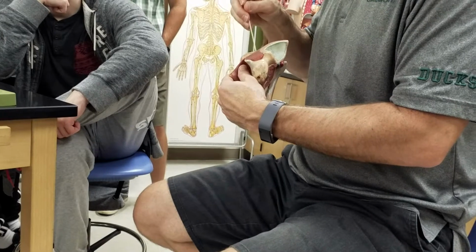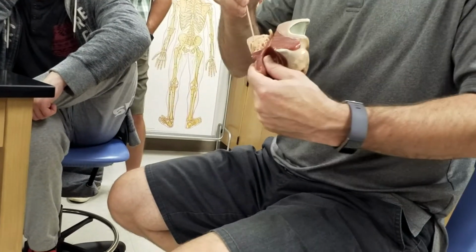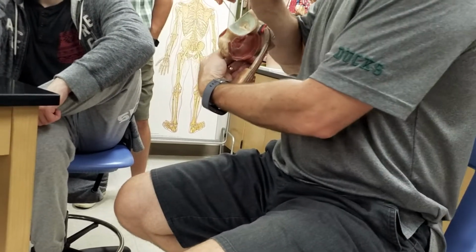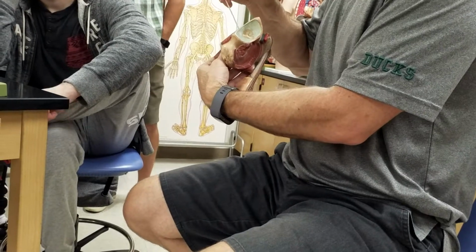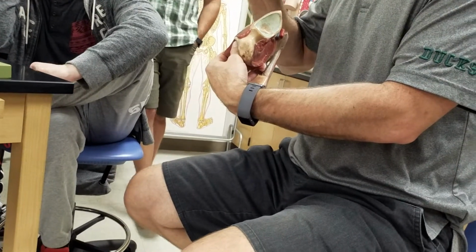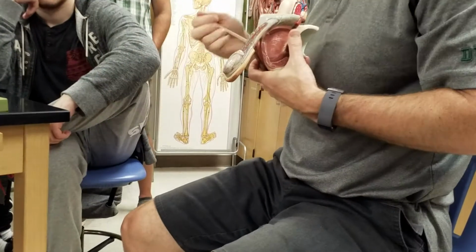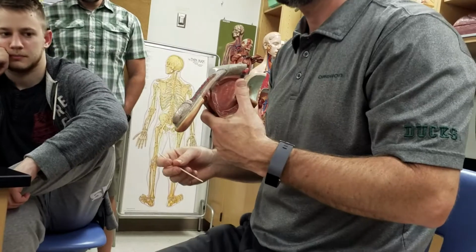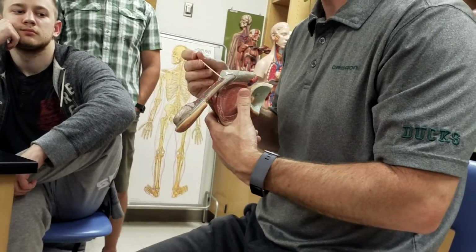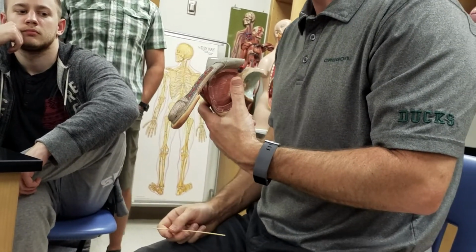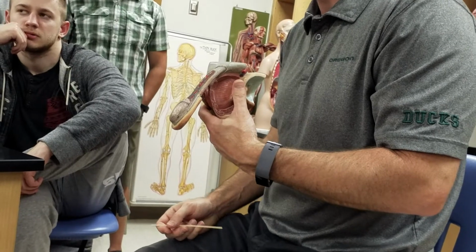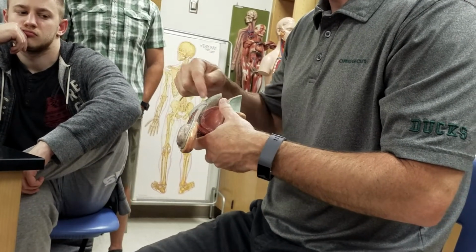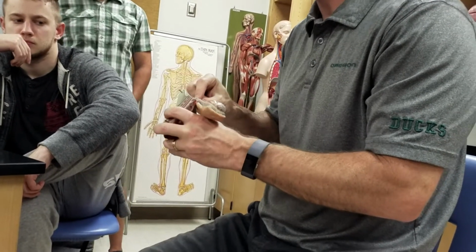So this structure here. And then next to it, ampulla of ductus deferens. The blue, pampiniform plexus. The red, so the gray is all fascia.